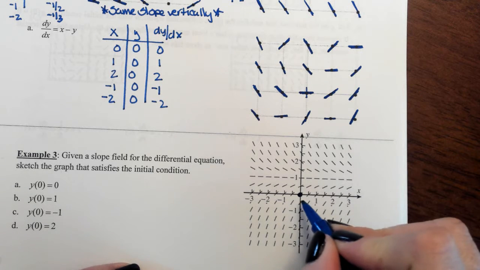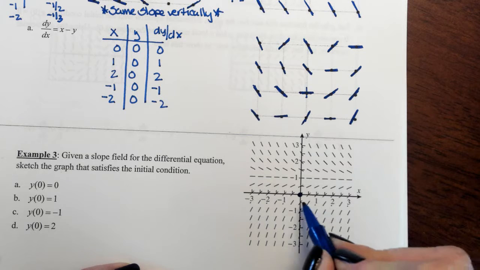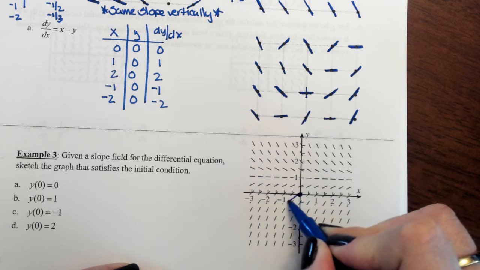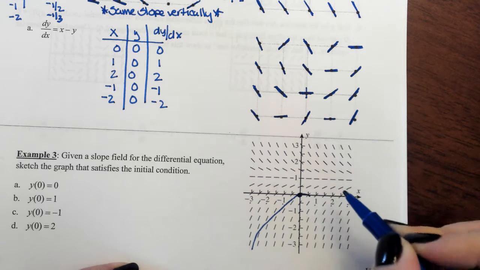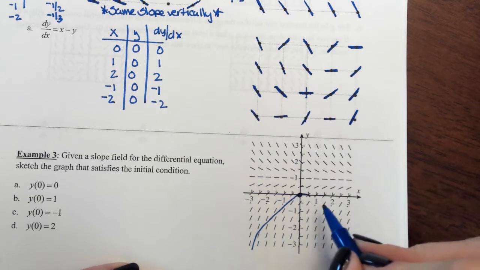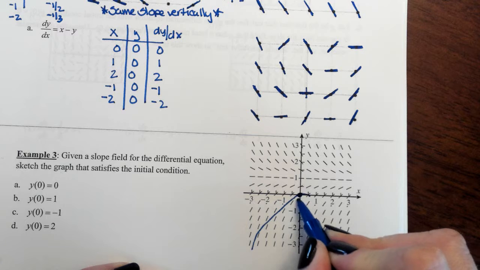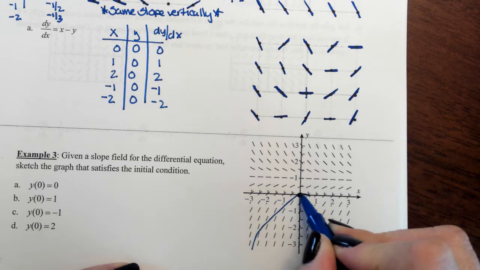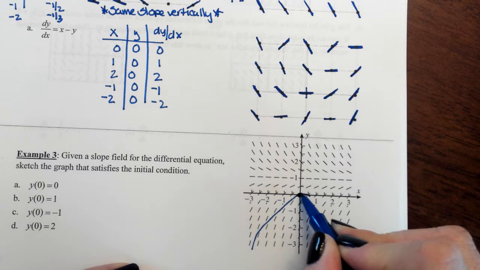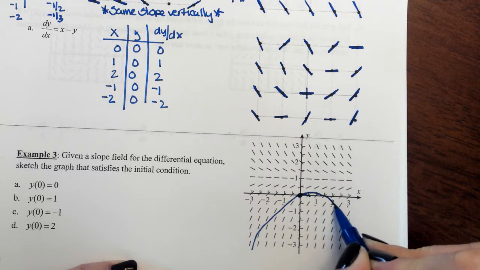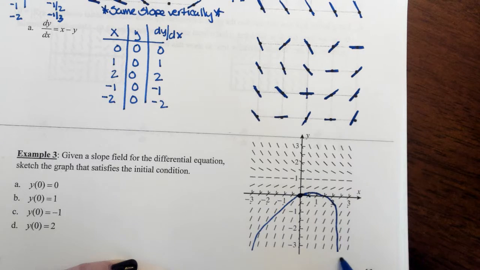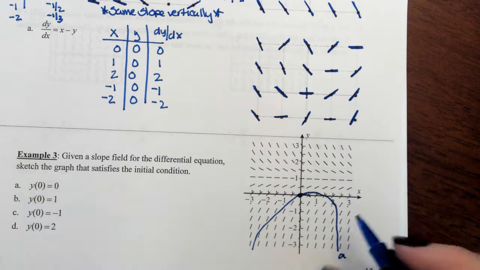So again, what you do is you follow the pattern of the points here. So again, you're going to take this curve, and notice these slope fields are going to curve downward. At this particular point, there's A. Then -1, 0.